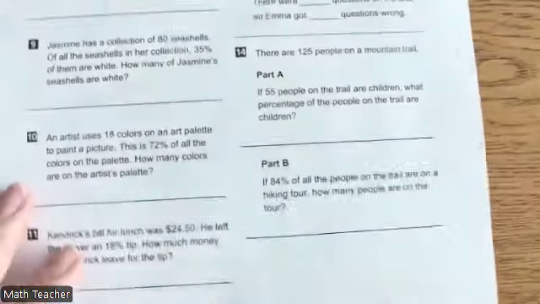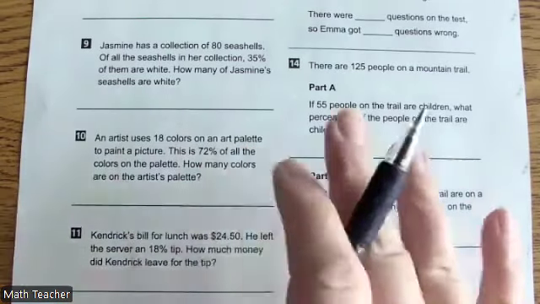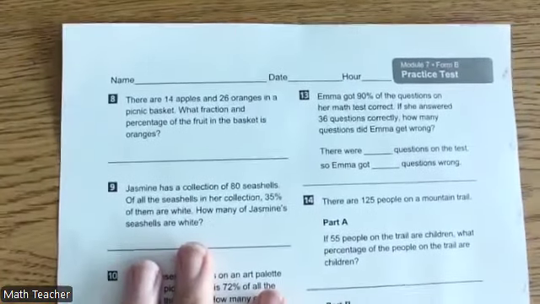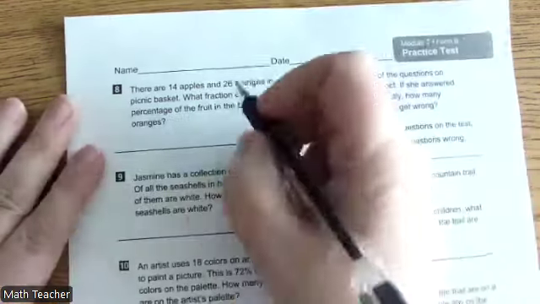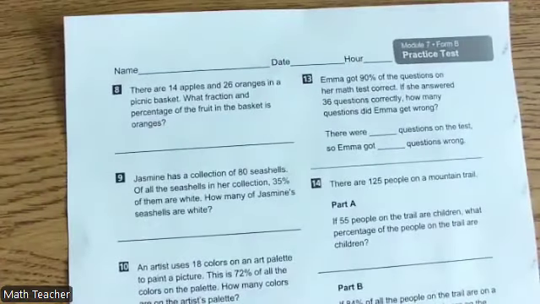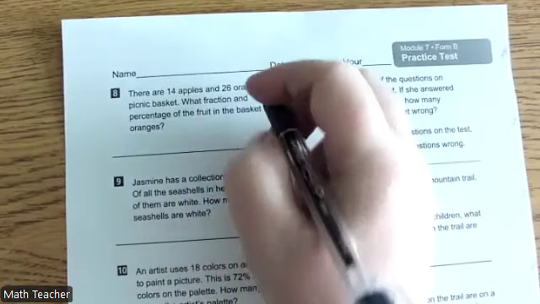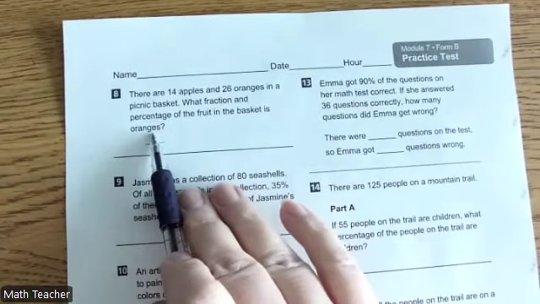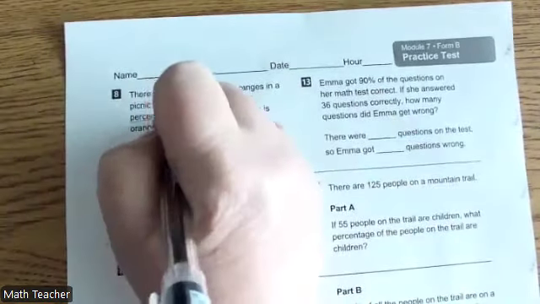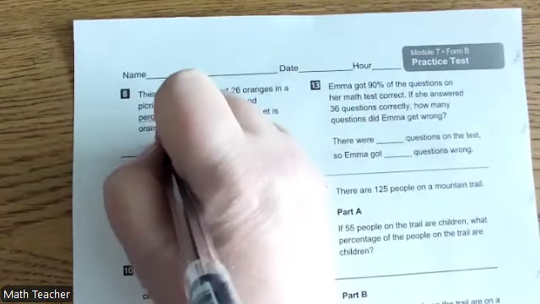Okay, then moving on to number 8. There are 14 apples and 26 oranges in a picnic basket. What fraction and percentage of the fruit in the basket is oranges? Okay, so first of all, there are apples and oranges. So if we add these together, 26 plus 14 is 40. So 40 pieces total. And we want to know what portion, as written as a fraction and as a percent, are oranges. So 26 of these are oranges.